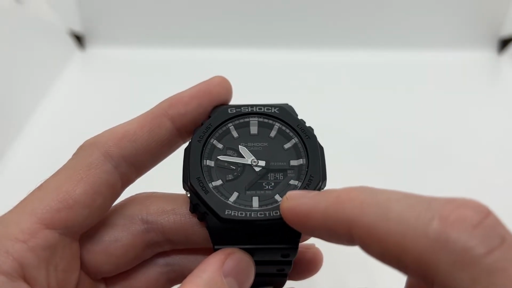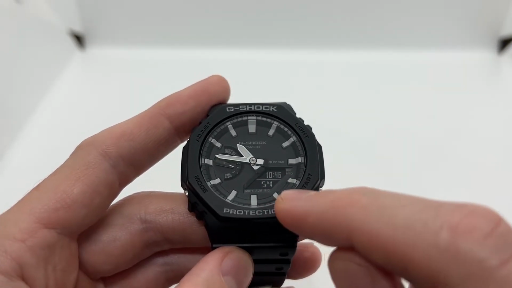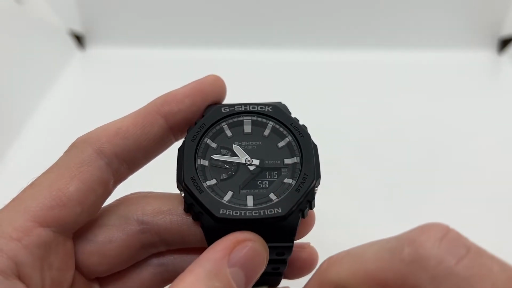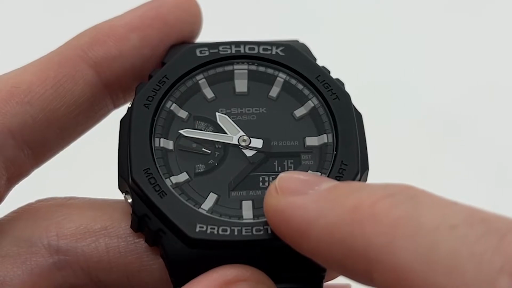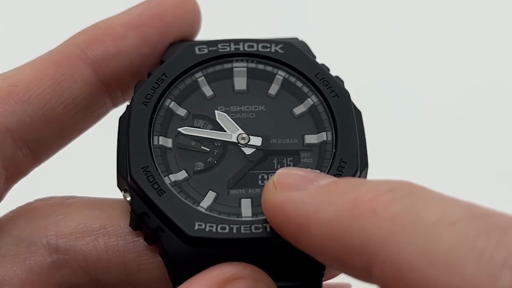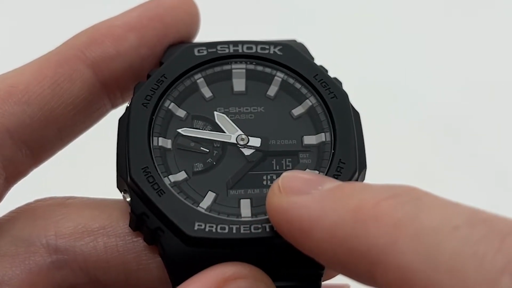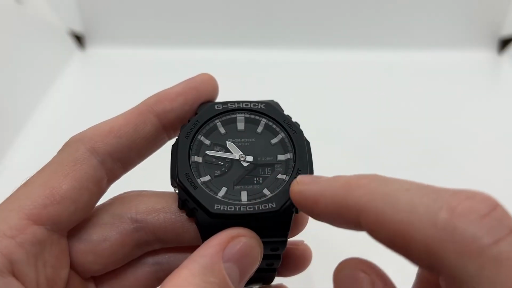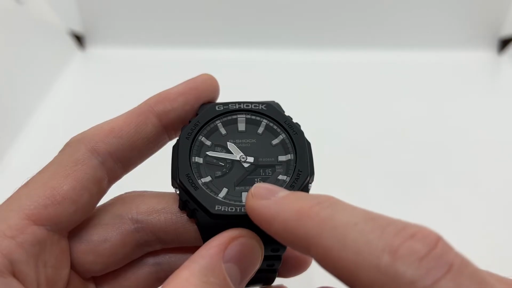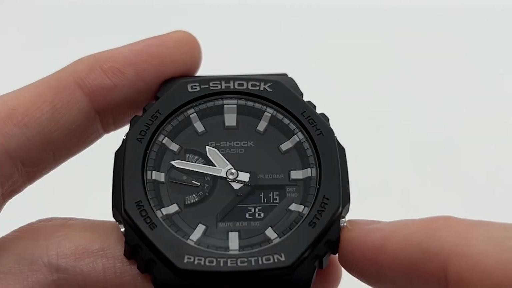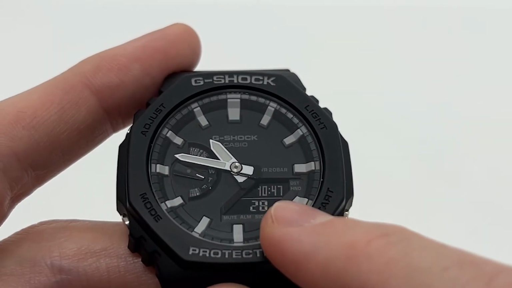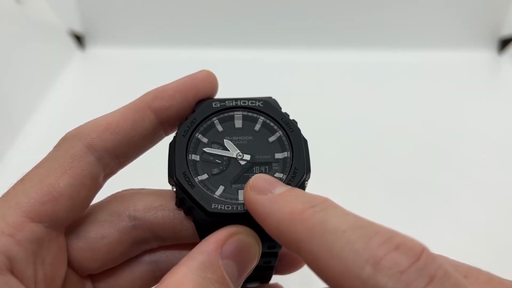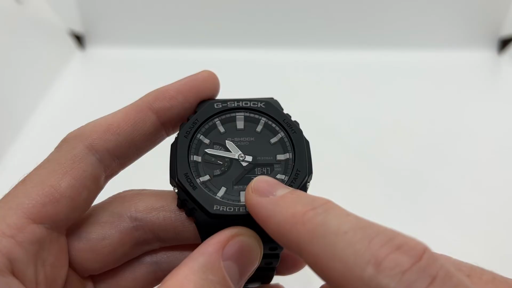And if you want to see the day of the month and the month, simply press the start button in this home screen and it will switch you to the day of the month and the month. So it is currently the 15th of January. So this is a very quick and simple way to switch in between these. And if you want to have the time displayed on your screen also digitally, you can press it one more time in order to switch it back.